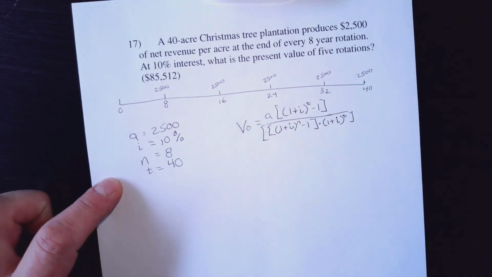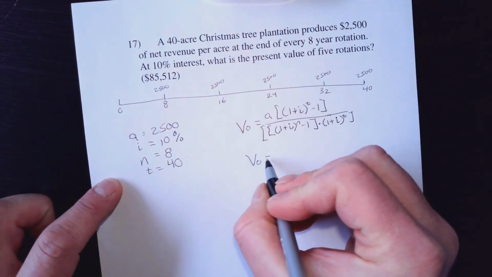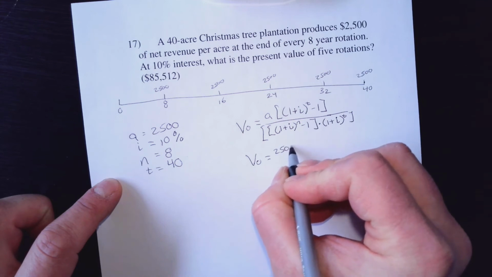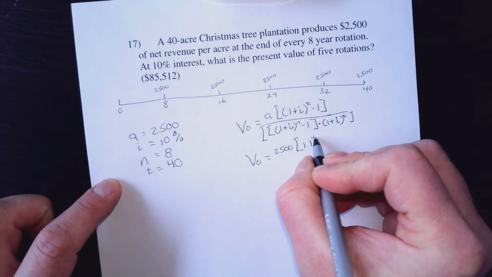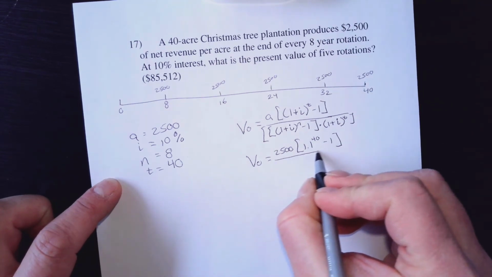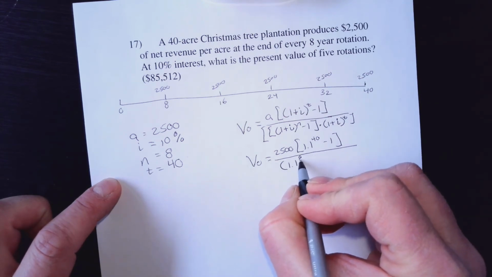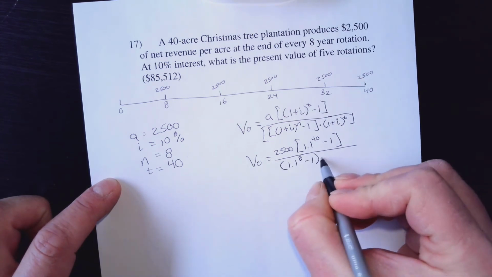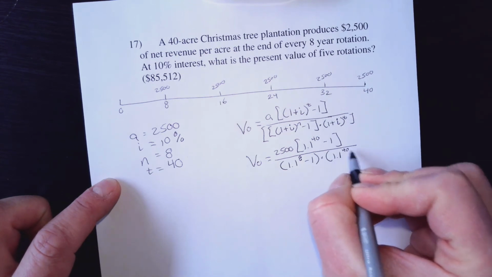So we've got all of our known values, and we're just going to plug and chug. So we've got V0 equals 2,500 times 1.1 to the 40 minus 1, over 1.1 to the 8 minus 1, times 1.1 to the 40.